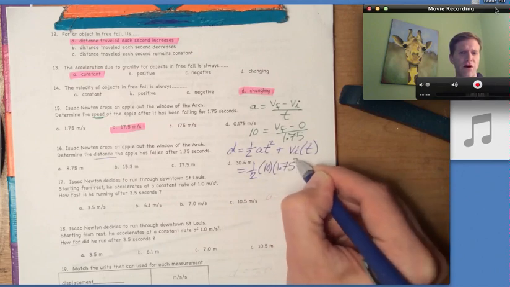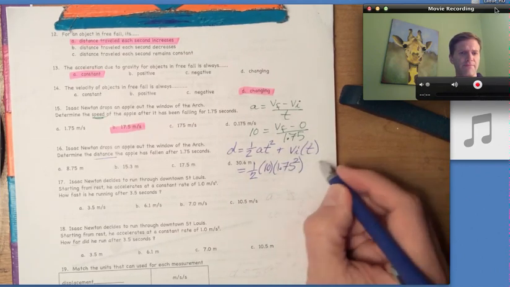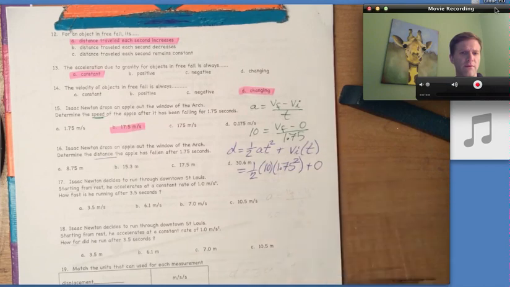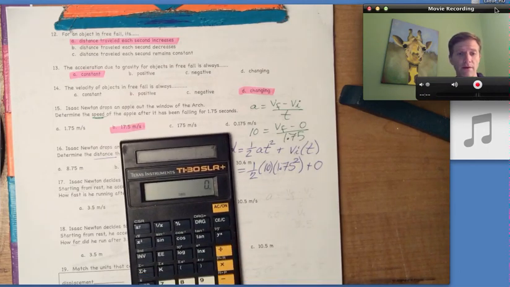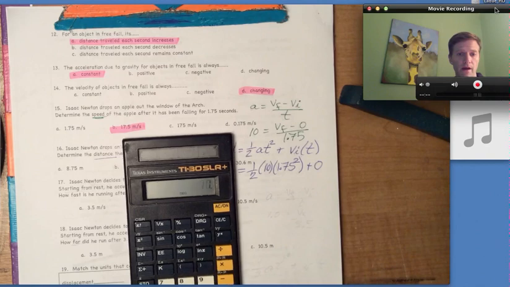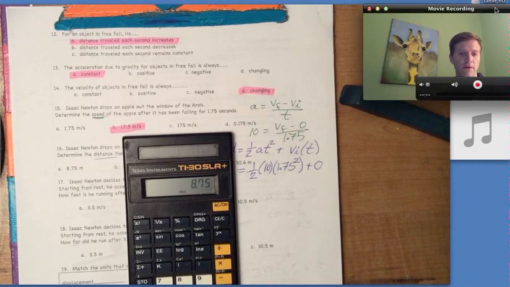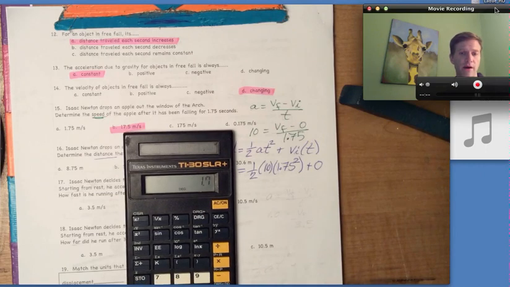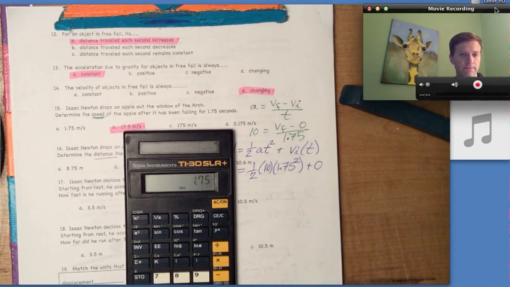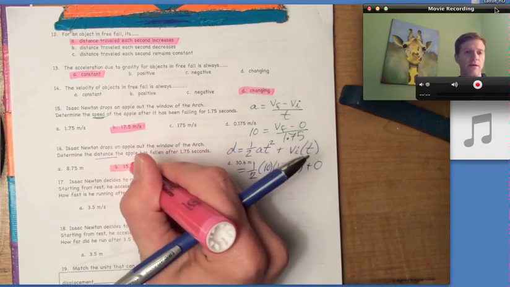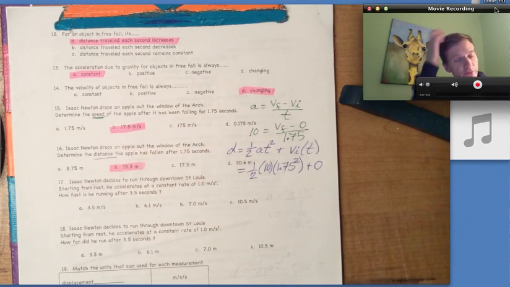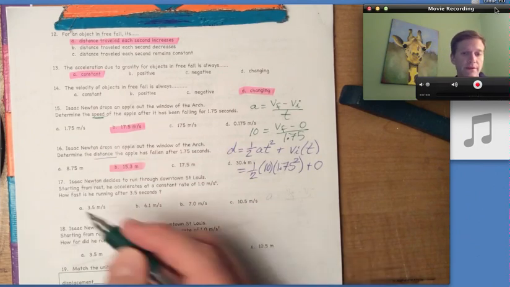The arch is tall, but it's not. So let me think. 1.75 seconds. Really, if you're trying to figure out distance, solve for d. Just plug it in. See how you do. So 1/2 times acceleration times 1.75 times 1.75. Here we get 15.3. Very nice. So that's how far something would fall if it drops for just under 2 seconds.